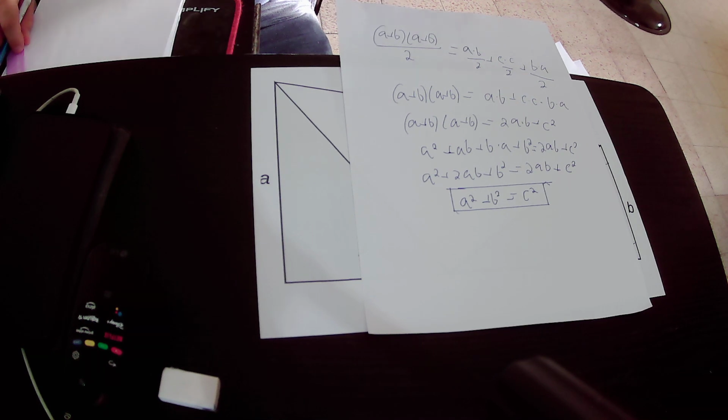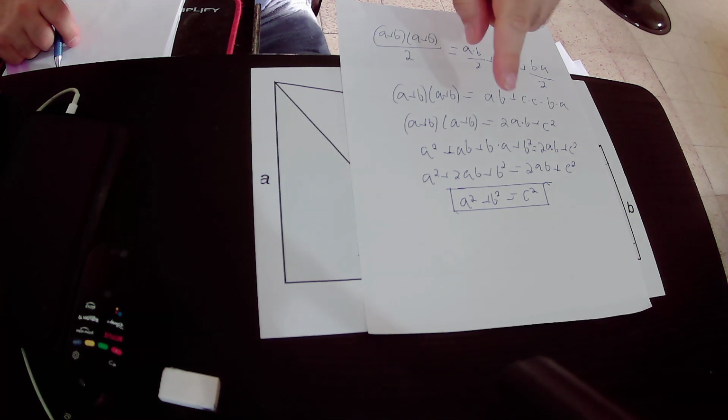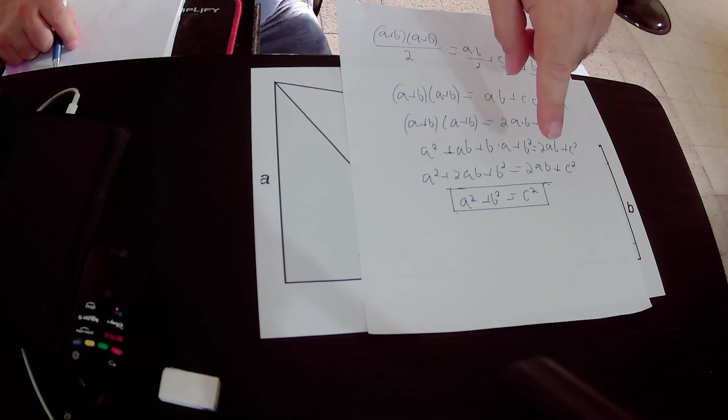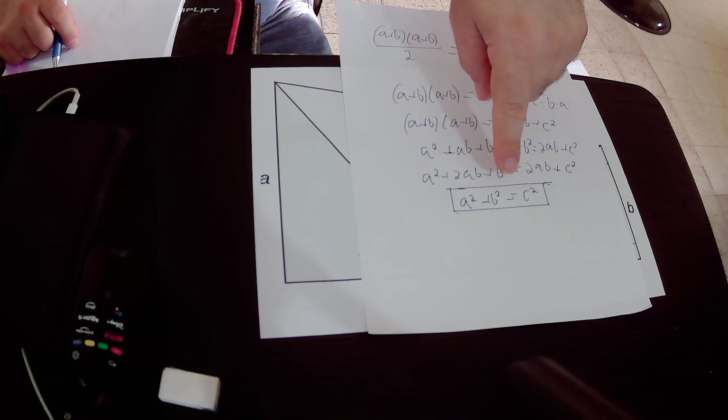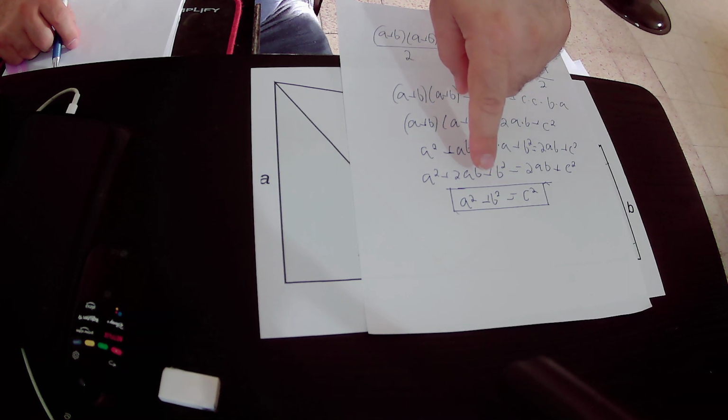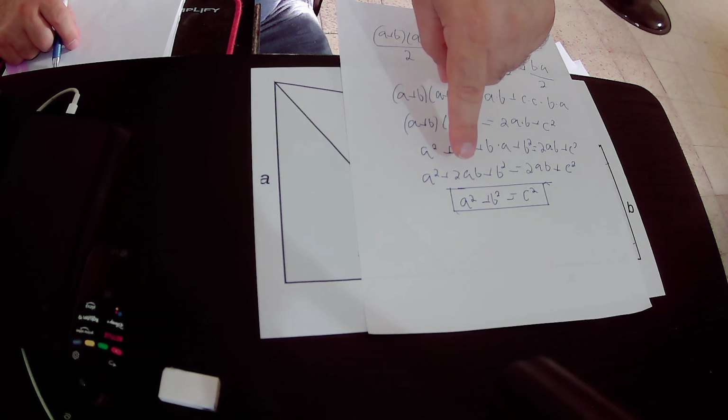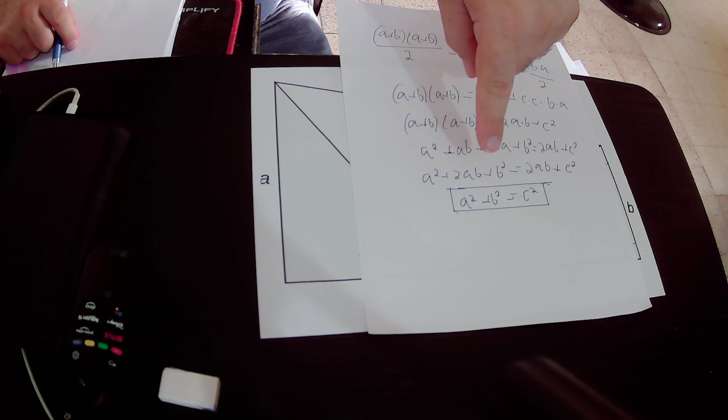Okay, after we subtracted 2AB from both sides of the equation, we got that A squared plus B squared equals C squared, and that is exactly the Pythagorean theorem that says that the square of the hypotenuse equals the sum of the squares of the perpendiculars.